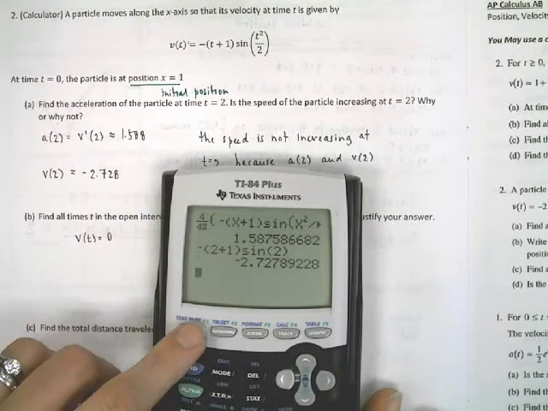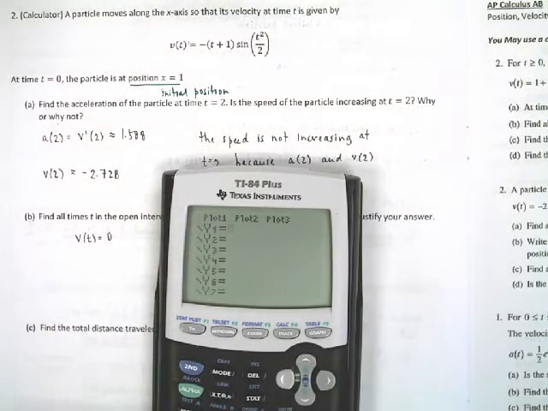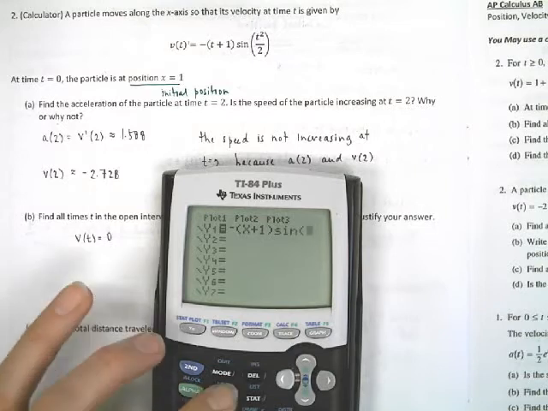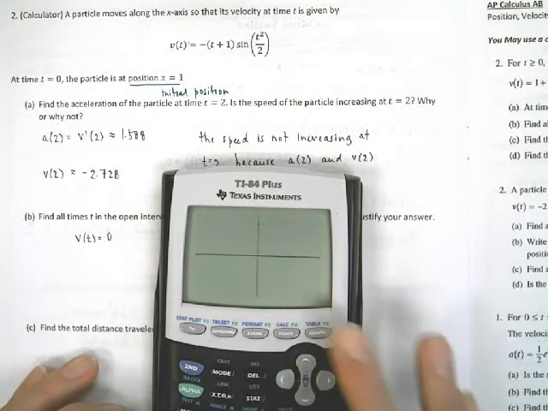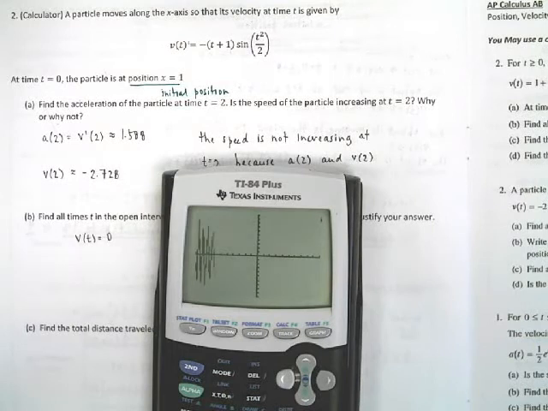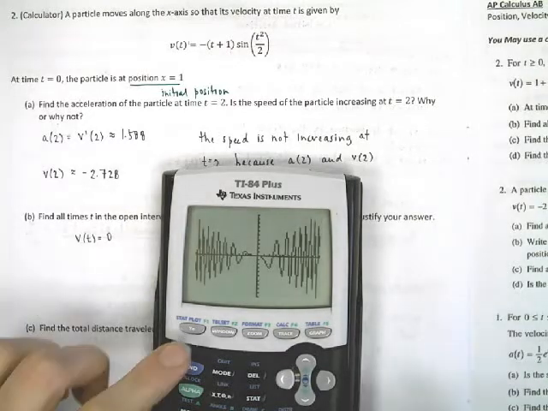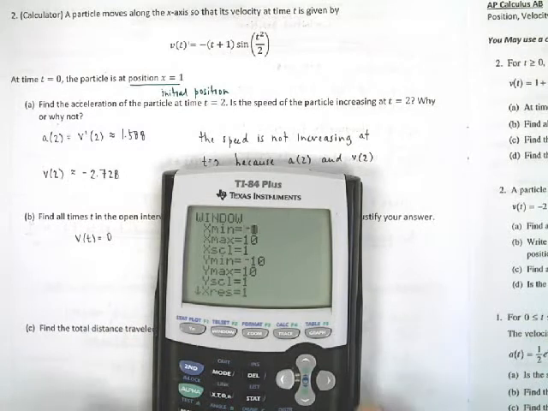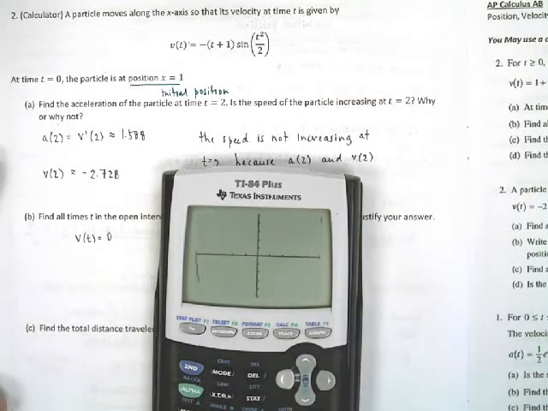So let's go ahead. We're going to type into our calculator here our velocity function. Ooh, and this is messy, so we'll probably have to zoom in a bit here. All right, so I'm going to change my window. I'm probably just going to do -5 to 5 and -5 to 5, so I can get a little better picture of what's going on.